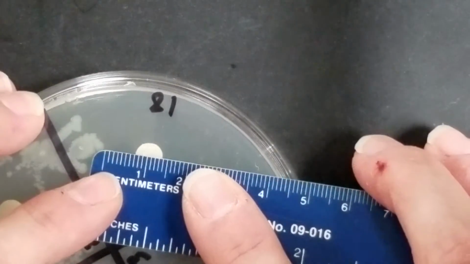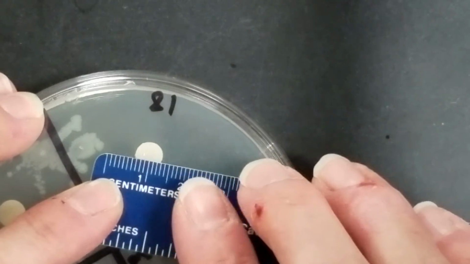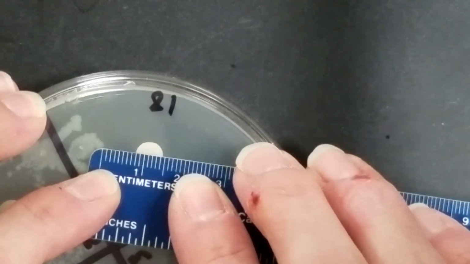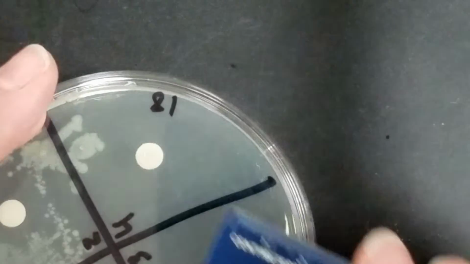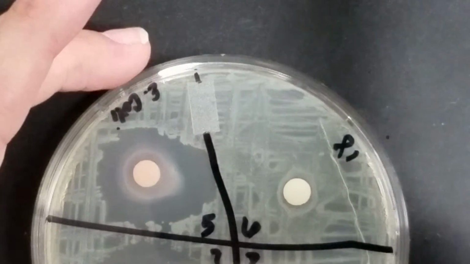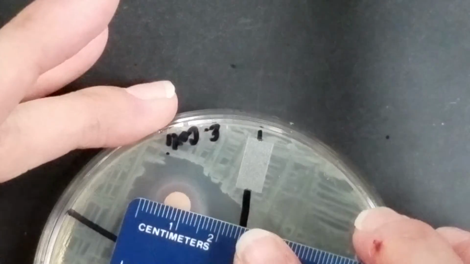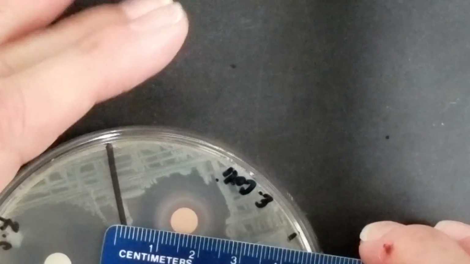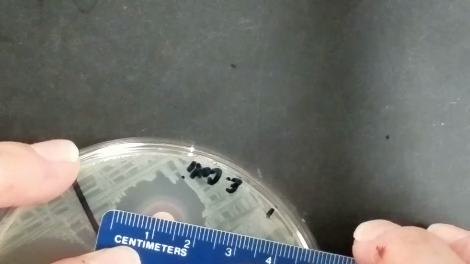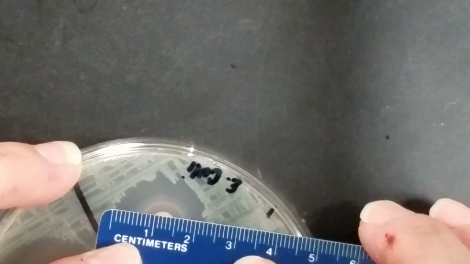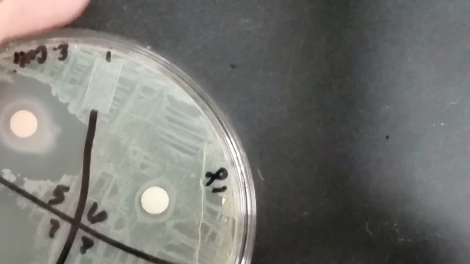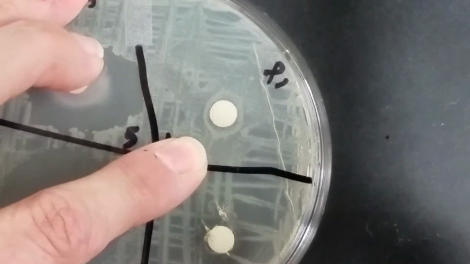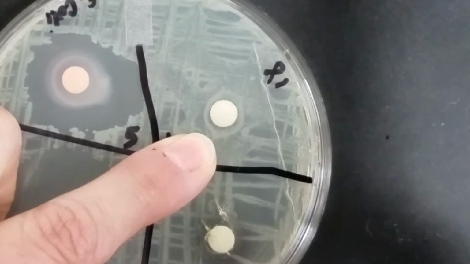Then I'll look at number four, and again, I don't have anything on this side, so I'll go to the middle and double, and that looks like about 22 centimeters. So now I'll go to number five. Number five looks like 21 centimeters. Now if I look at number six, I have a zone of 0 millimeters.